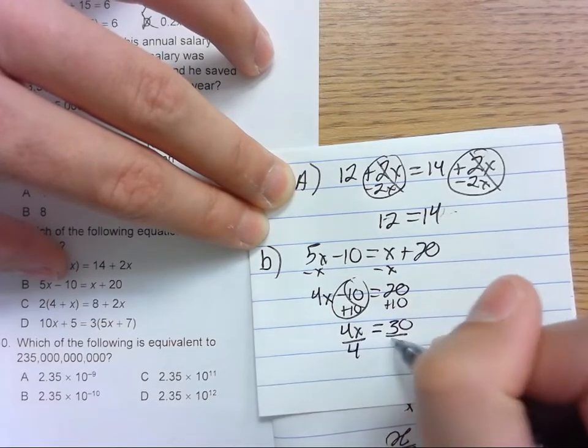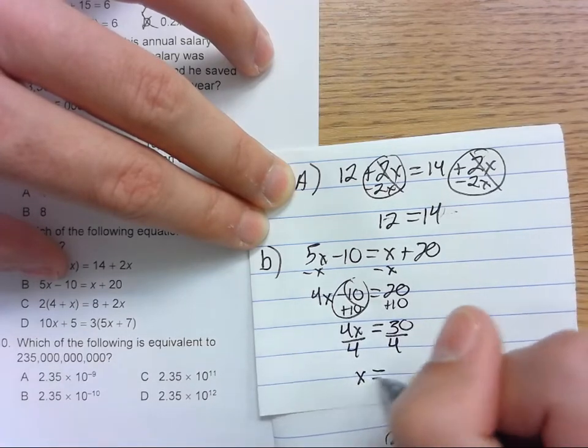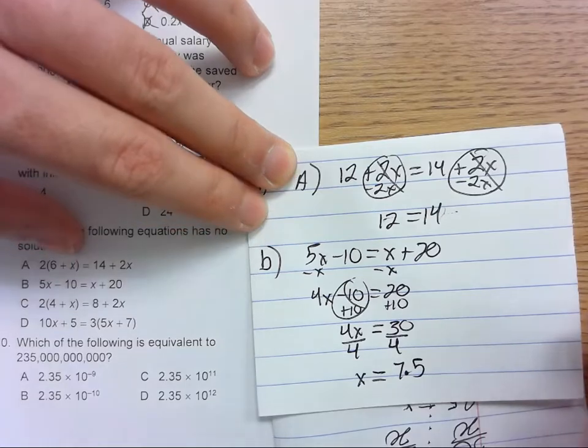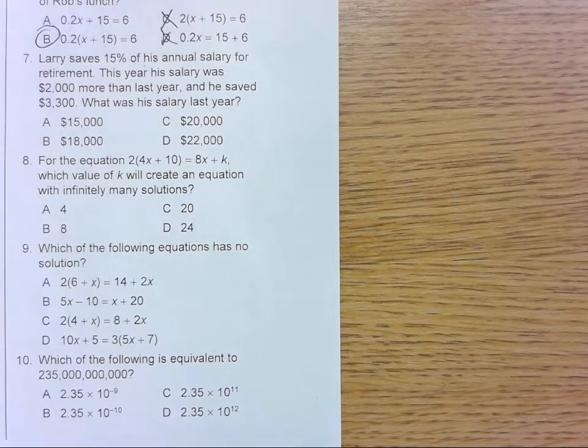Divide by 4, and x would equal 7.5. So B has one solution. Moving on to C.